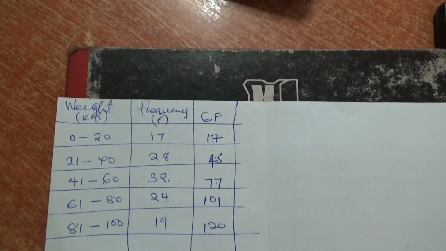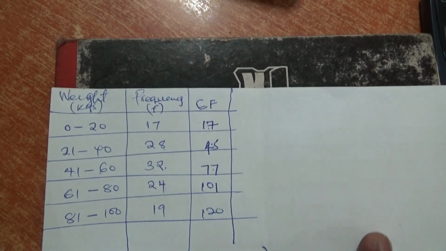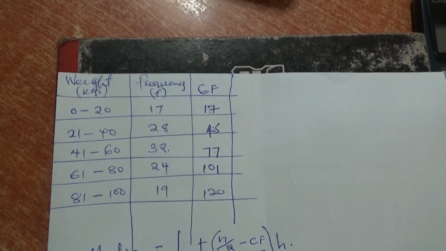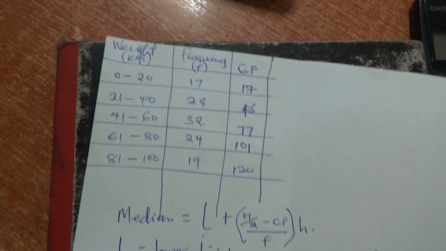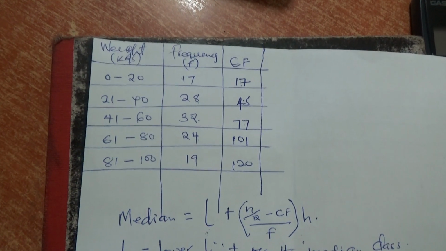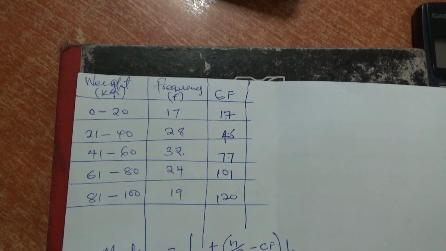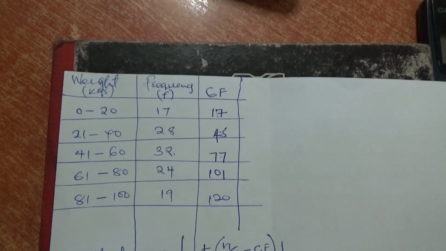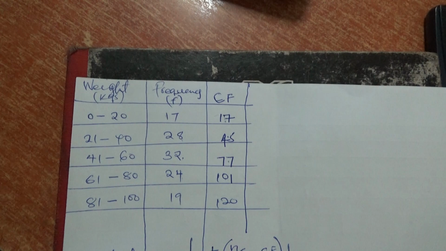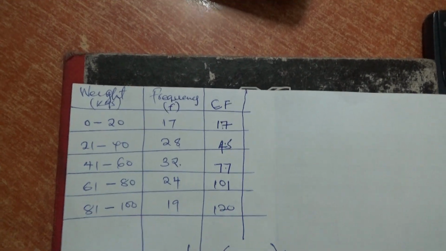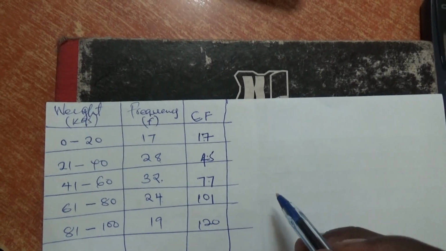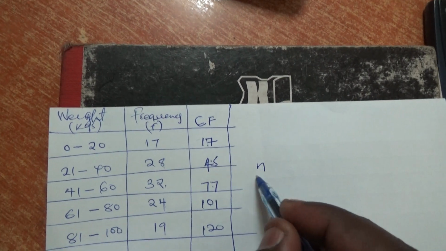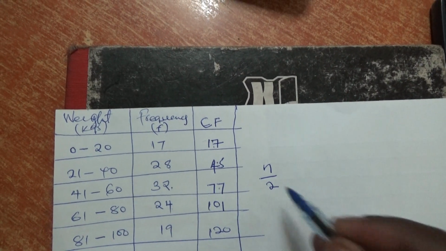After coming up with the cumulative frequency table, the second thing is to identify the median class. How do you identify it? You must find N over 2.